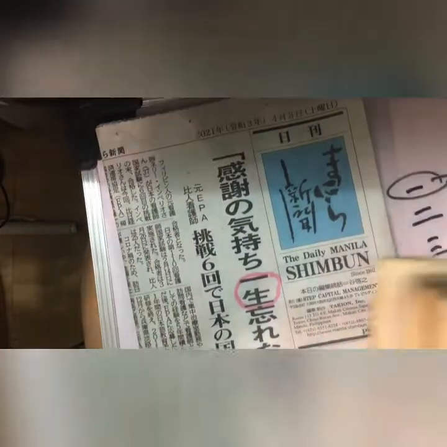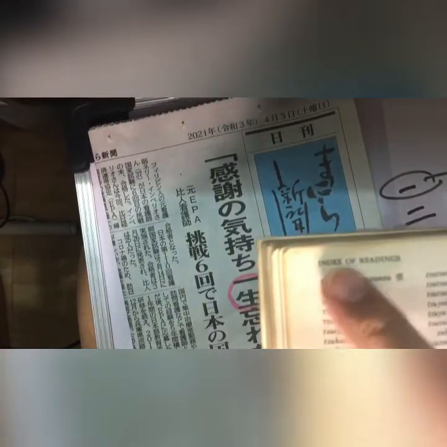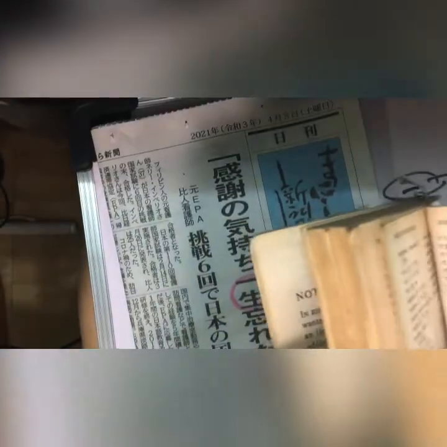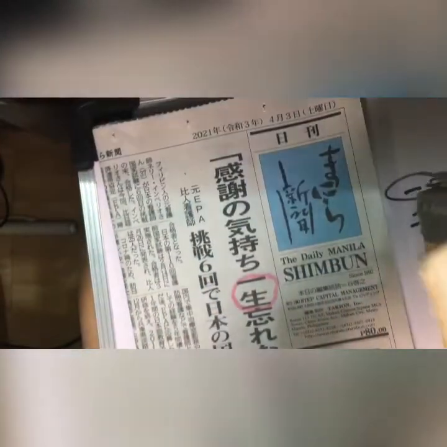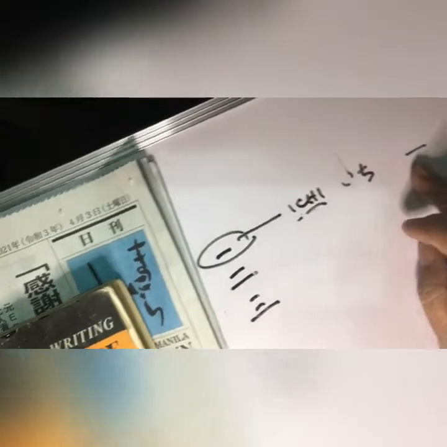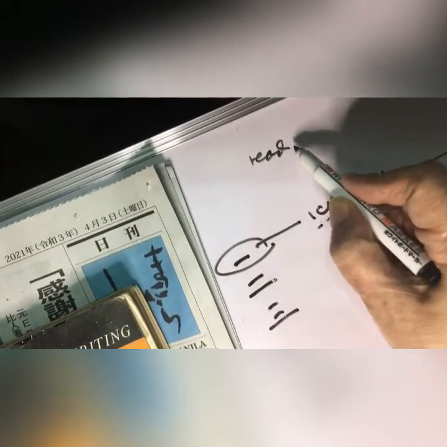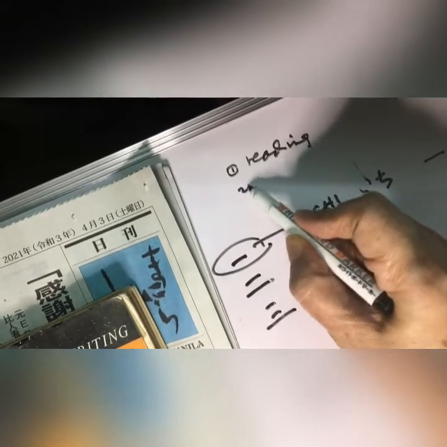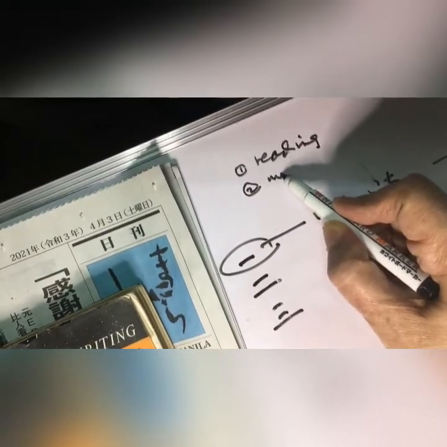Okay, so if you know the reading, just look at the index. Index here. Look at the index at the back page. Usually the index is at the back page. If you don't know the reading, look for the stroke, number of strokes. How many strokes? Like, this one is 1, so 1 stroke. So either get the reading, or get the number of strokes.